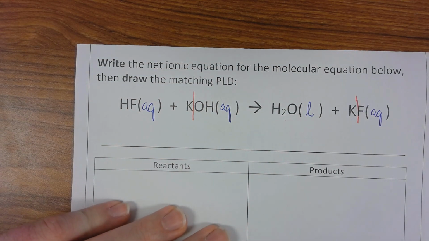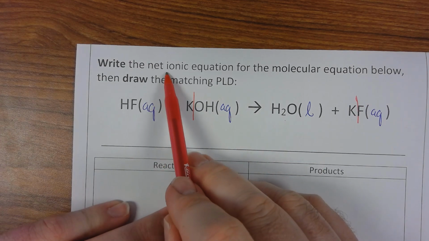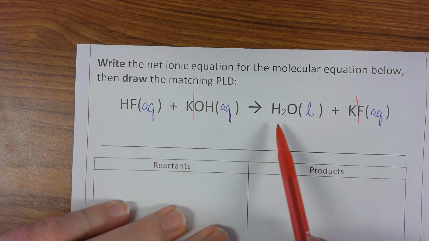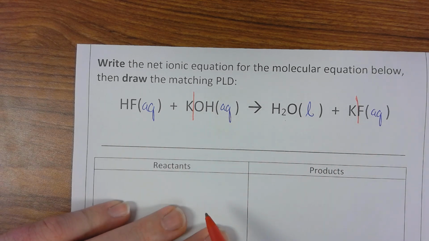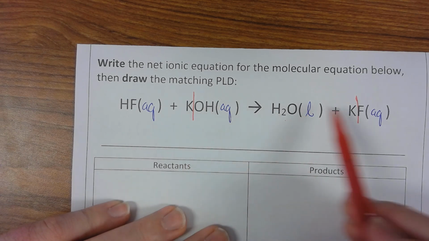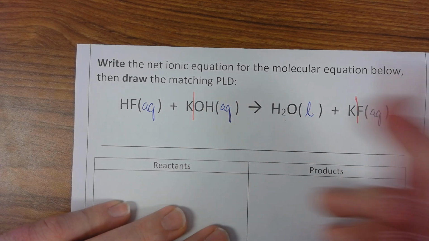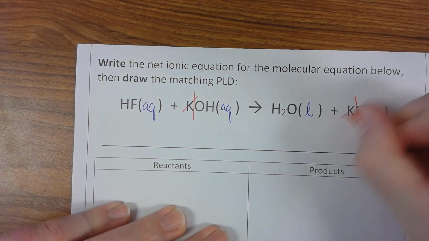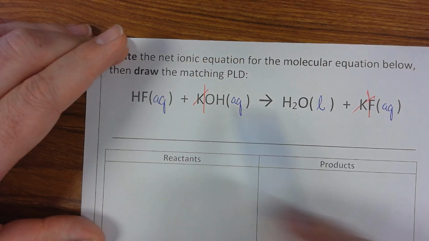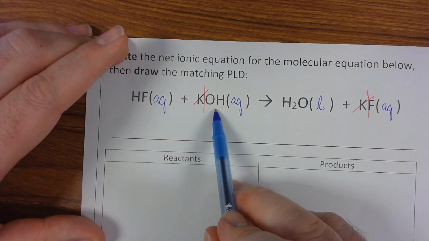Now, I've got to eliminate spectators if I'm going to write a net ionic equation. The H and the F are off limits because they did not dissociate, so I'm going to leave the H's and F's over here alone. I am going to go over here, though, and I notice that the K is dissociated on both sides of the equation. It is a spectator, so I can cross it out, and then I can rewrite the equation without the K's, basically.